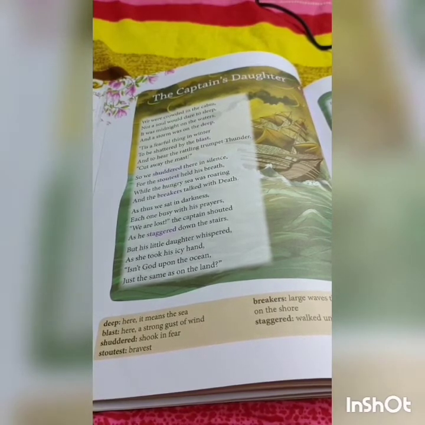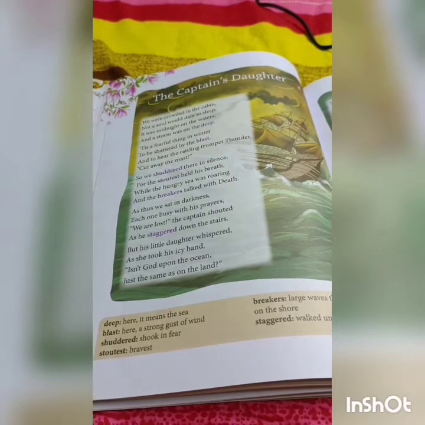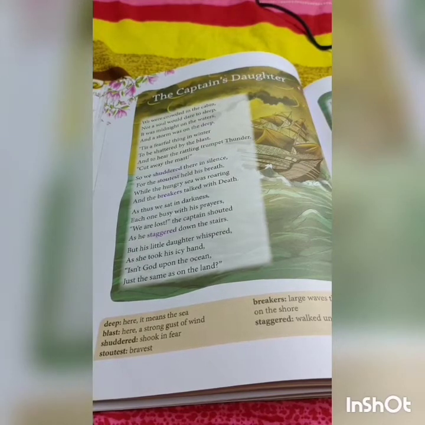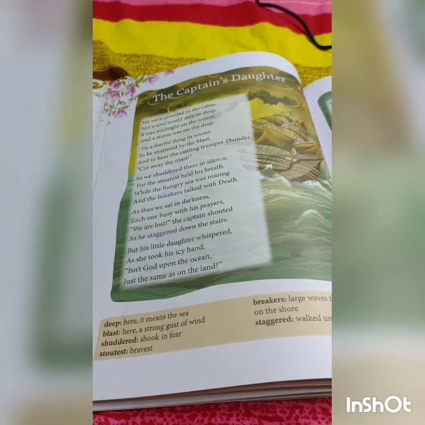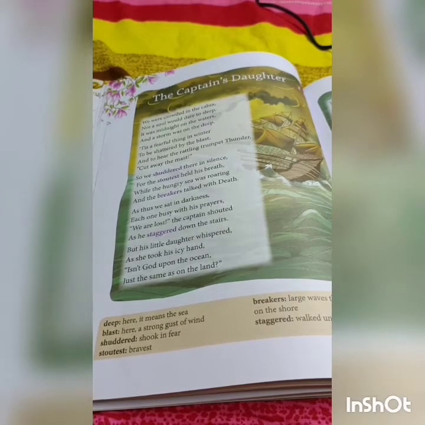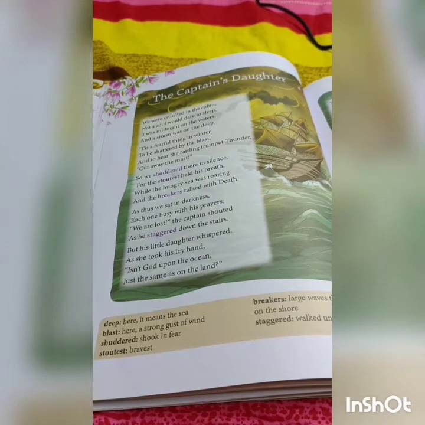He tells each and everything of the ship; he is the head, you can see. So the poem tells us about a brave young girl, the daughter of the captain, who is caught in a storm on a ship at sea. While the adults have given up hope and fear for their lives, the little girl remains courageous and hopeful and inspires the men to have faith in times of trouble.